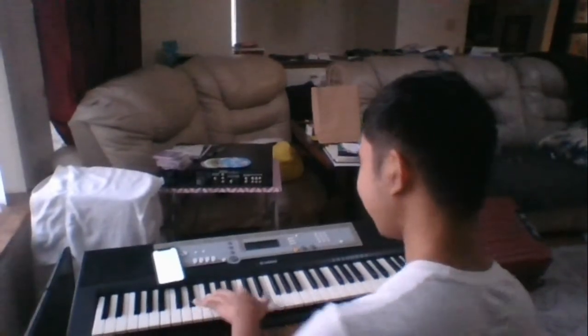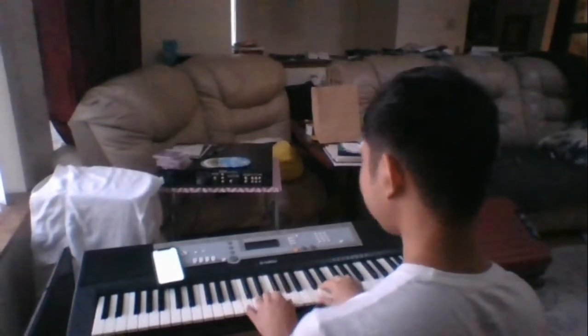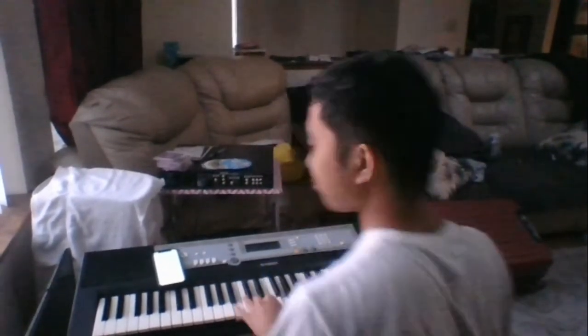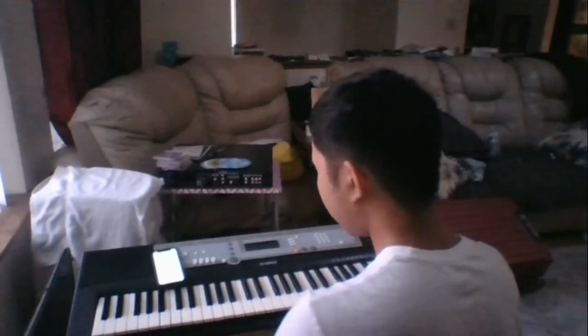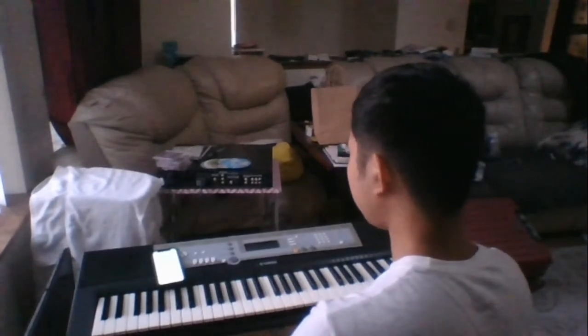Again with the quartal chords. But yeah, that's just my approach. What else is in a melody? I'm just making all of these. It depends on the song you want to make. It's not just going up and down.